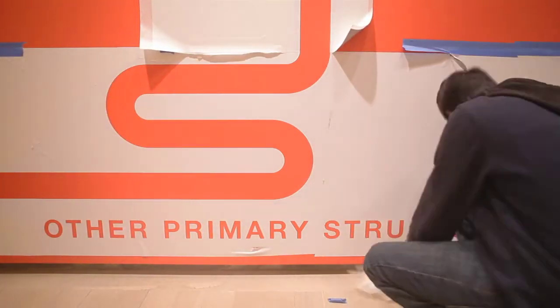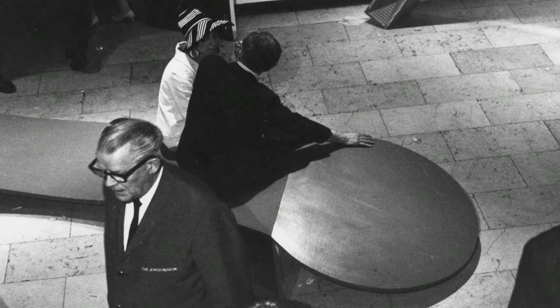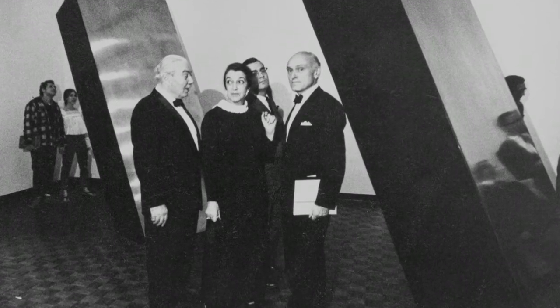What's really at the core of the exhibition is an invitation to think about history and how history is constructed, and how history is often also determined by a particular time, by a particular point of view. And now, we often have to revise history. What's interesting about Other Primary Structures is that it bridges our past, meaning the past of the 1960s, with the future and how we look forward.